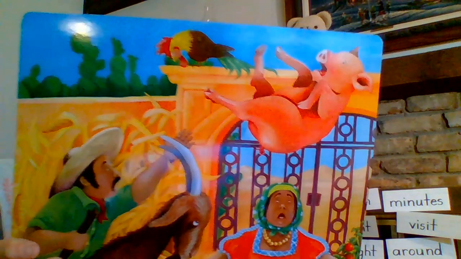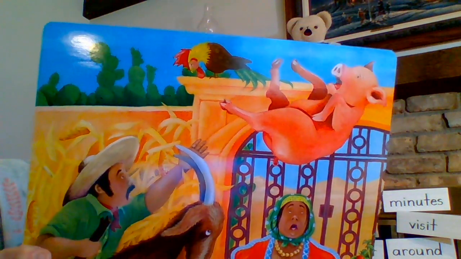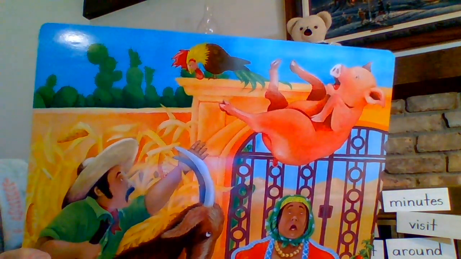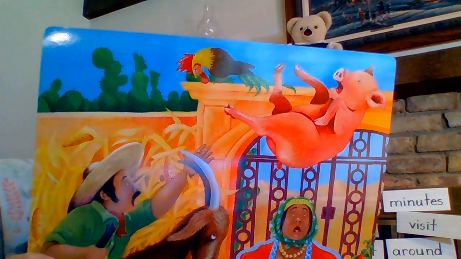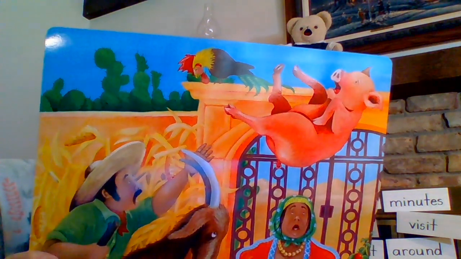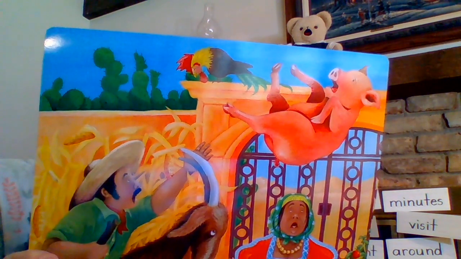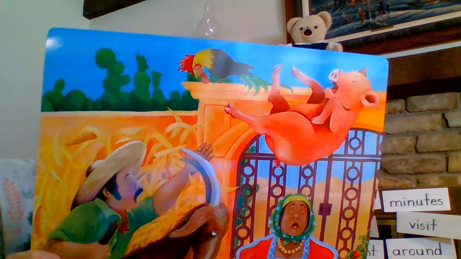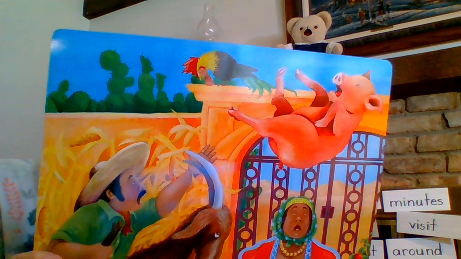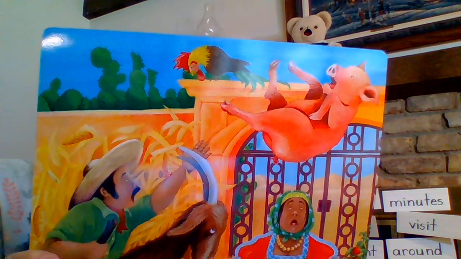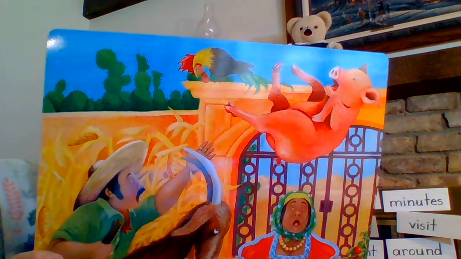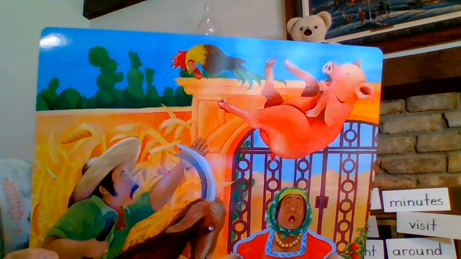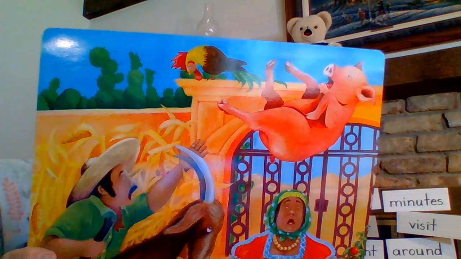"I know what to do," said Pablo. "Let's ask the pig to help us." So they went to the pig and said, "Oh, pig, please help us get the billy goat out of the garden. He was eating our chili peppers and corn, and now he's on to our tomatoes. What will become of our garden? He's a very stubborn goat, and he will not leave." The word stubborn means is not willing to change his or her mind.